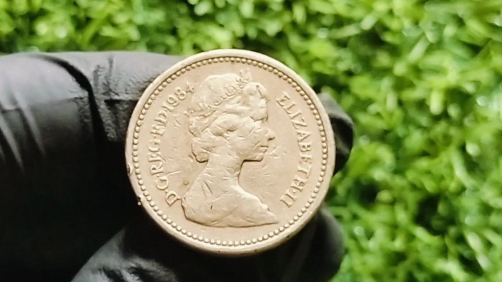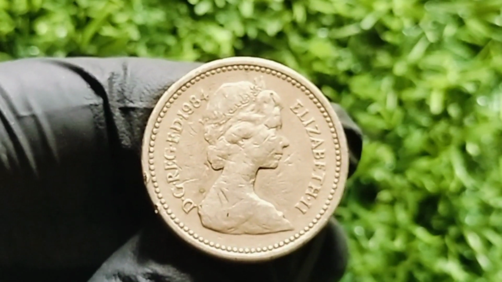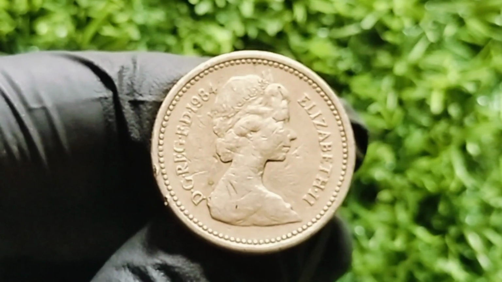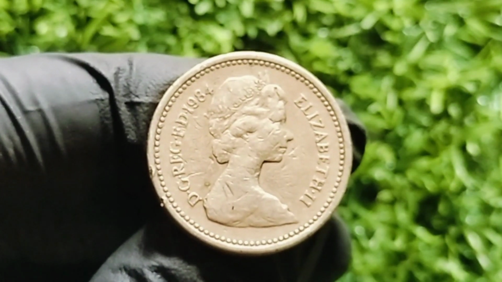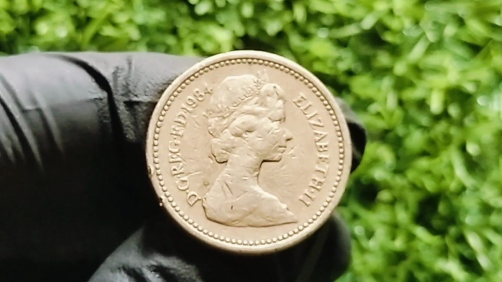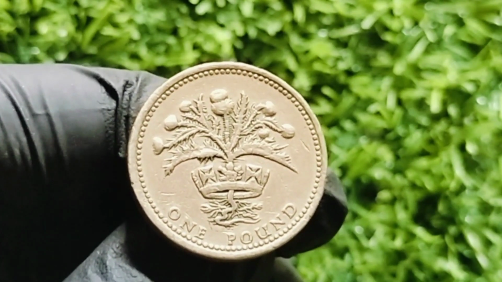The 1984 £1 coin occupies an important place in the story of modern British currency, coming just 1 year after the introduction of the £1 coin itself in 1983. The early 1980s were a time of economic restructuring in the United Kingdom, political assertiveness under Prime Minister Margaret Thatcher, and technological modernization at the Royal Mint.